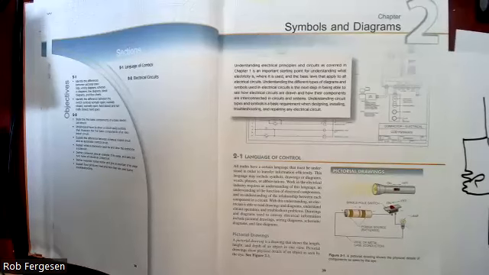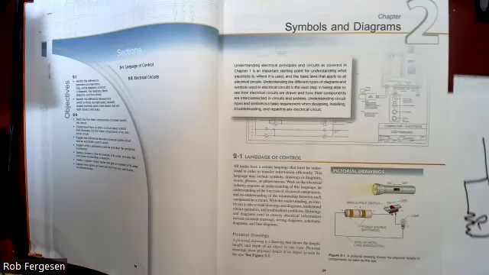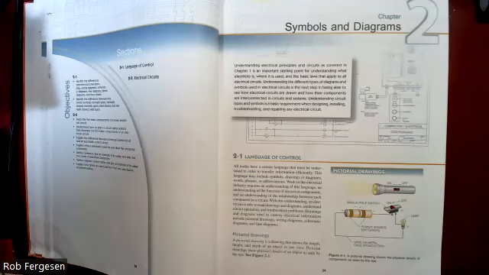Okay, let's talk about Chapter 2, IA 201, Motors Controls. We're going to talk about Chapter 2, which is where we dive into symbols and diagrams. So let me just pause for 1 second.